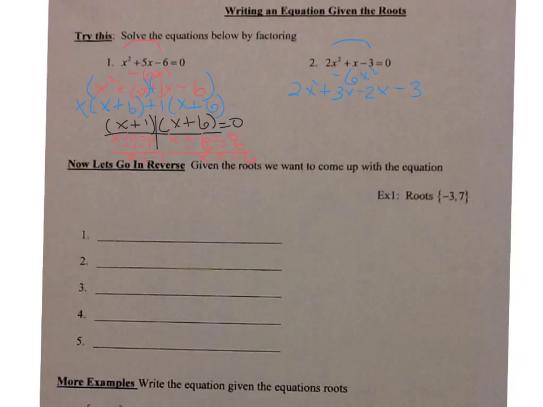So now I'm going to factor by grouping. I group the first two, I group the last two. Look at the first group, my GCF is x, so I have x times 2x plus 3. And the GCF of my last two would be negative 1 times 2x plus 3. My factors are x minus 1 times 2x plus 3. And remember, that equals 0. I make my t-chart. Set each factor equal to 0. X minus 1 equals 0. 2x plus 3 equals 0.